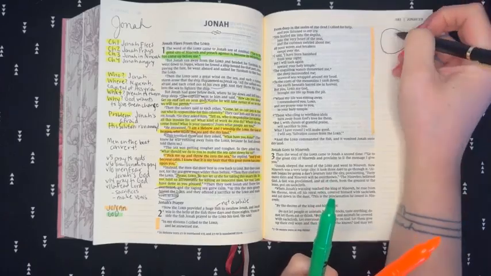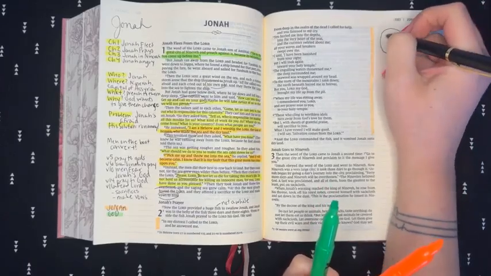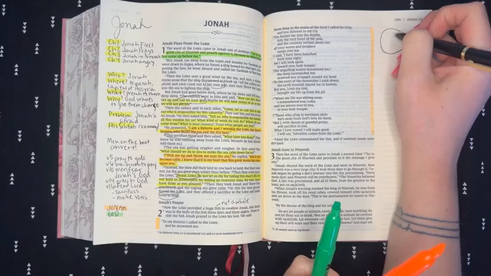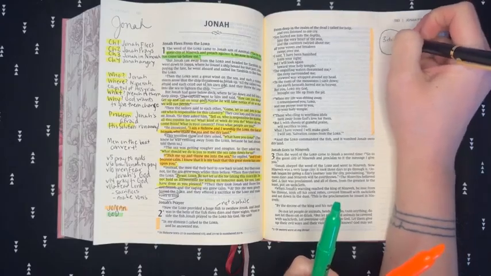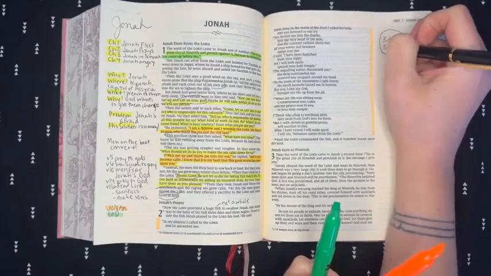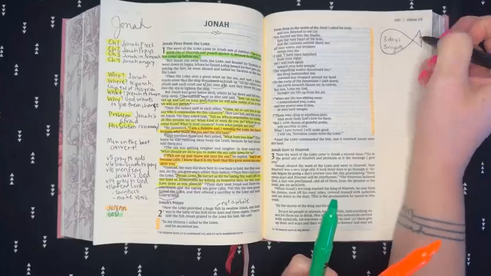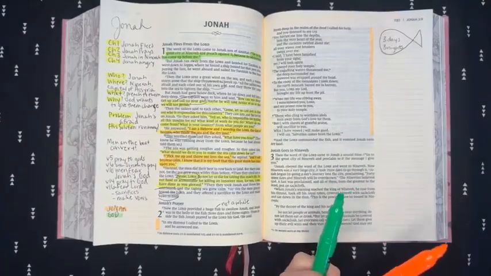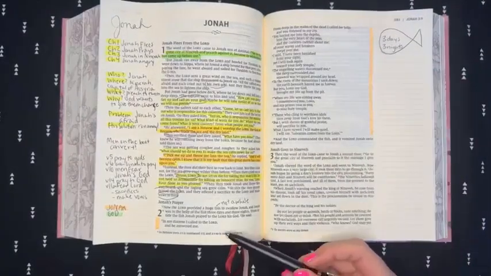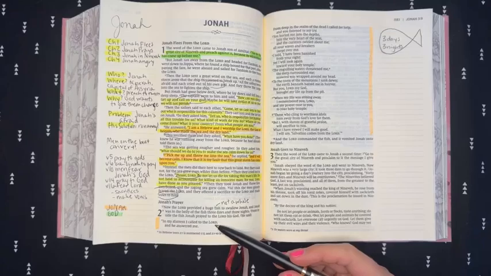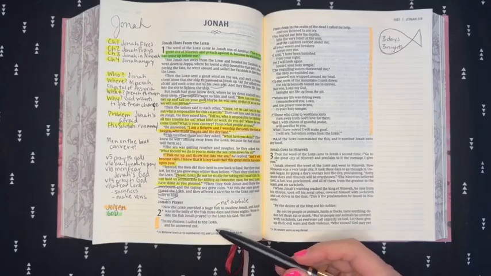That's really easy. He was in there 3 days and 3 nights. Okay, here's his prayer. He said, in my distress, I called to the Lord, and he answered me.